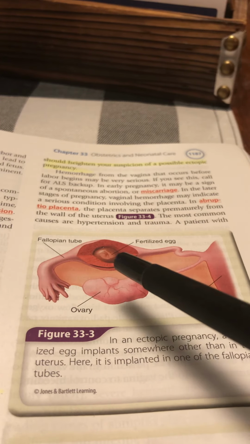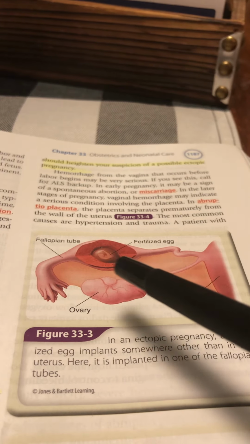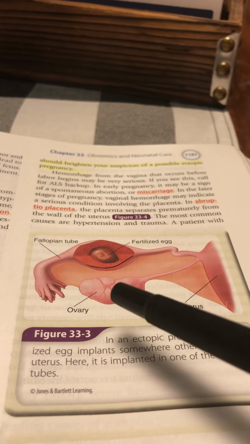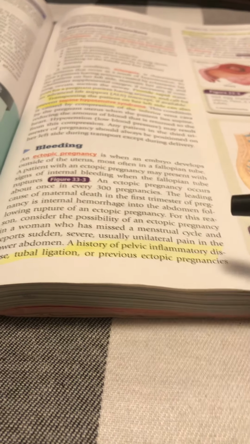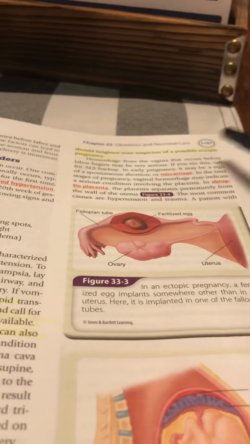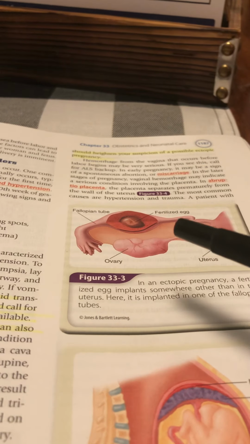If that happens and there is some type of damage to the fallopian tube, then it could cause an ectopic pregnancy. So it comes down here at the bottom of the column here, and it says a history of pelvic inflammatory disease, tubal ligation, or previous ectopic pregnancies should heighten your suspicion for a possible ectopic pregnancy.